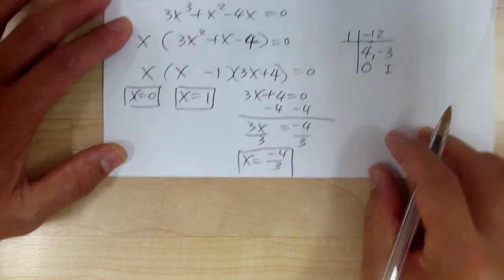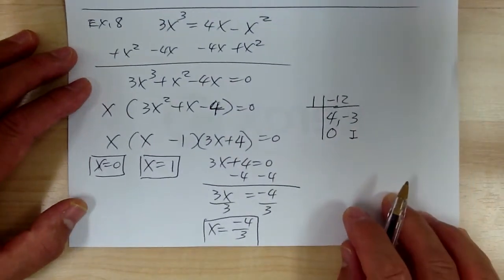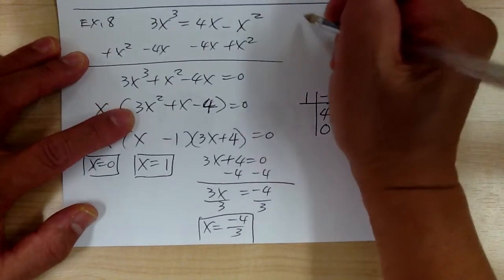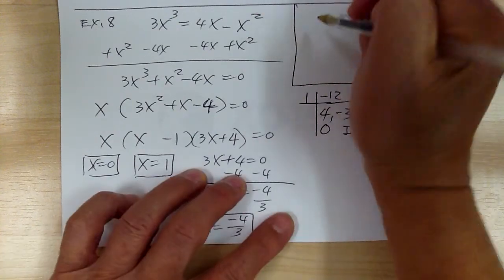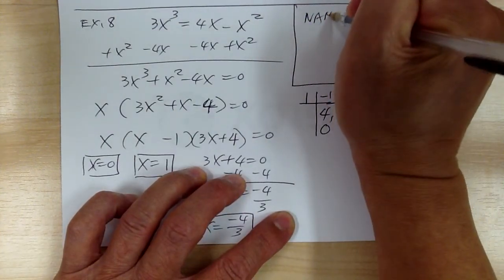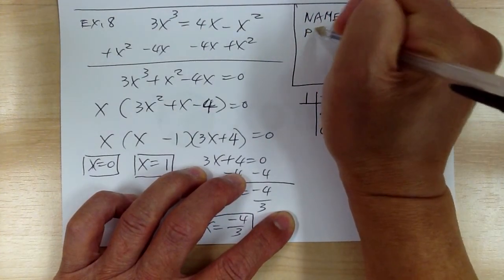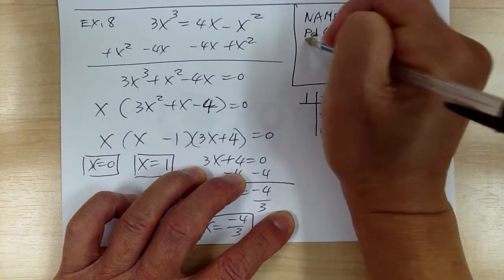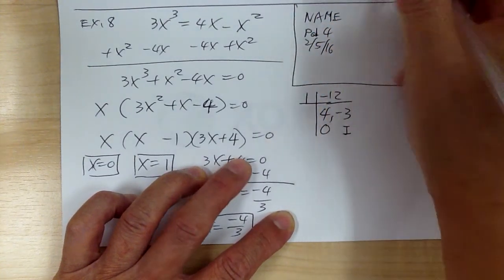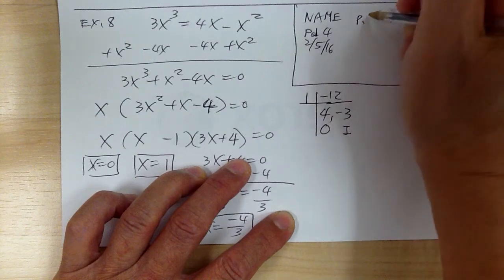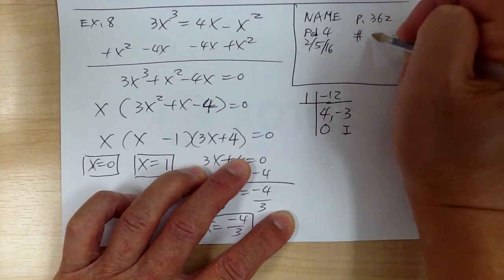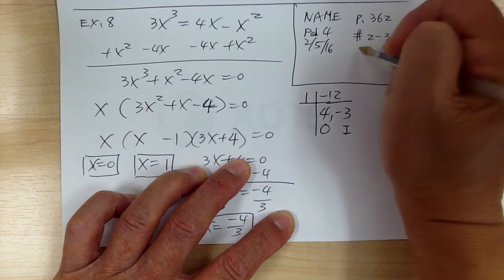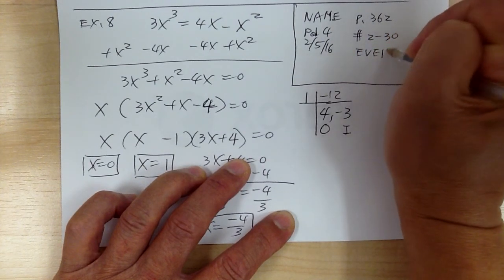Okay, so now let's go ahead and do some practice. The assignment for today: you can write your name, Period 4. Page 362, numbers 2 to 30, evens.